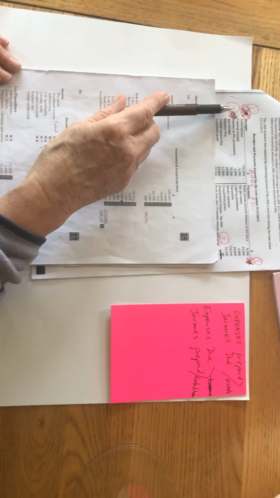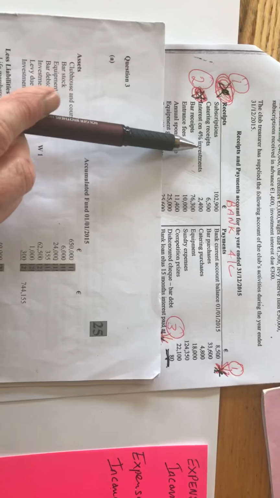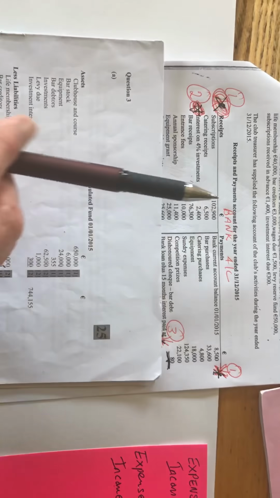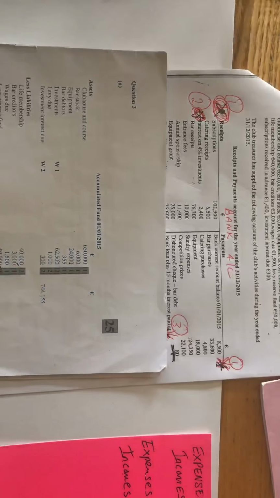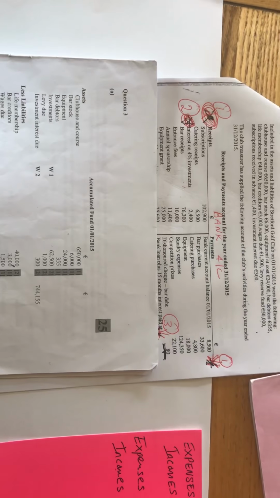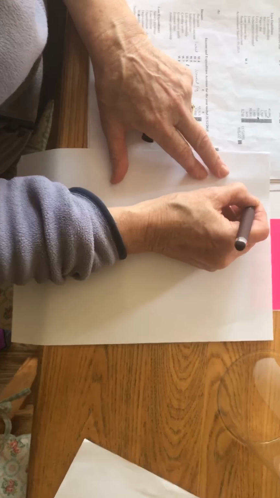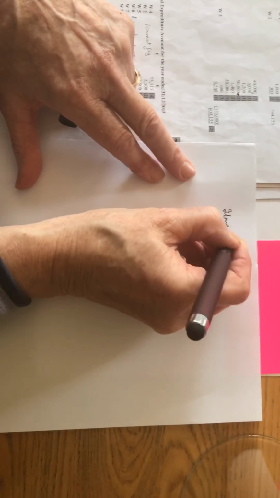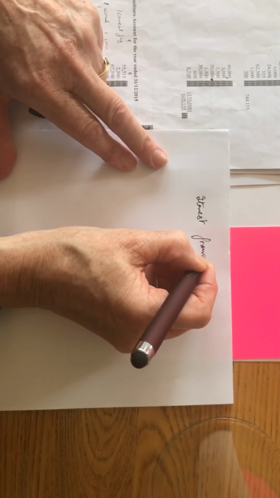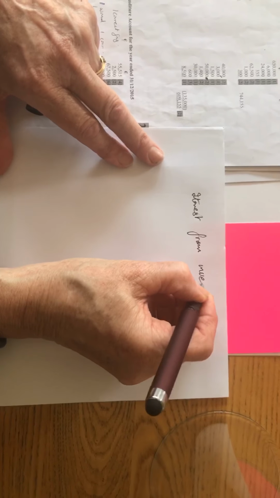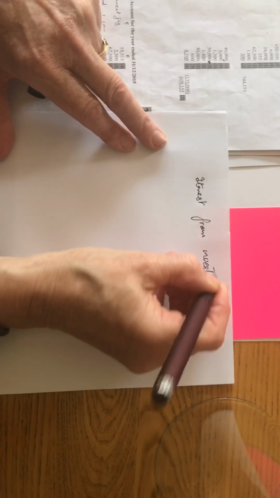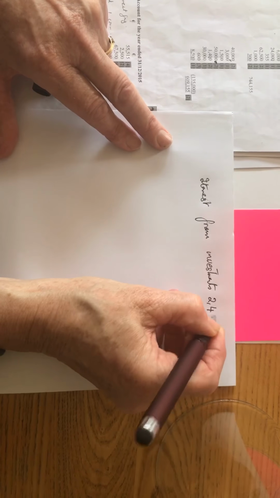Number two, interest from 4% investments. We need to do a calculation to calculate the value of the investments. The interest that I actually received from the investments was 2,400.